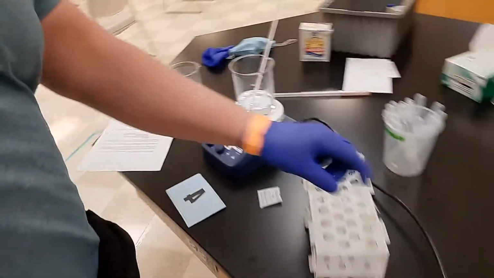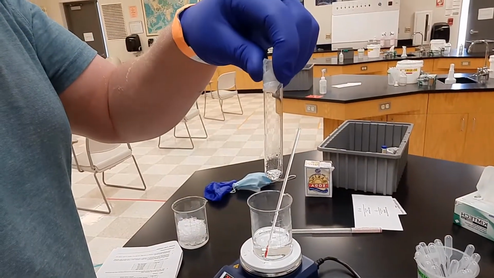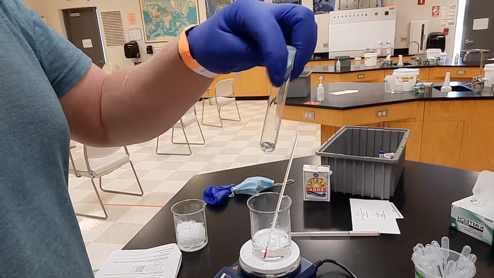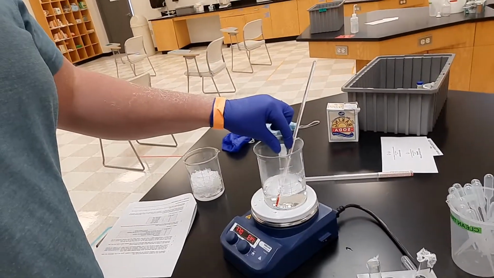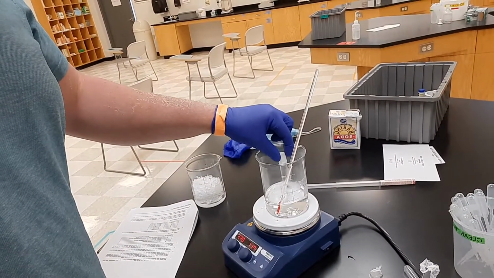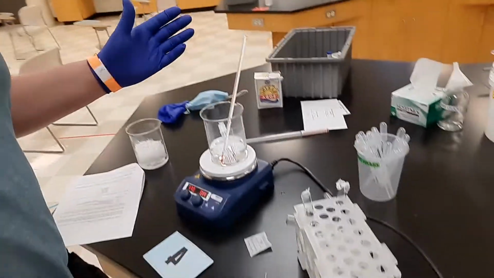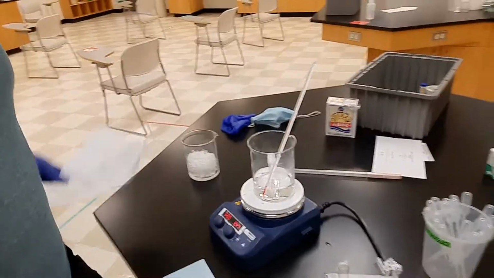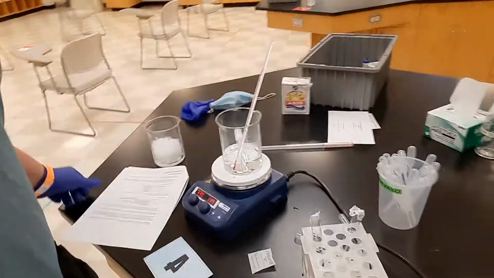So now that I have my 1 sample ready and it's mixed together with a parafilm top on there, I don't need a label because I only have 1 sample. You're going to need a label. Now I'm going to put it in the hot water bath. Okay. Hot water bath is about 70 degrees. Now I'm going to set a timer and let this run for about 15-20 minutes.